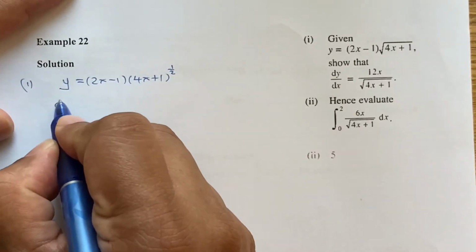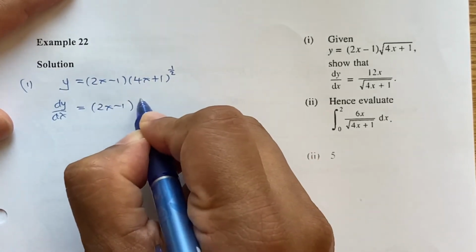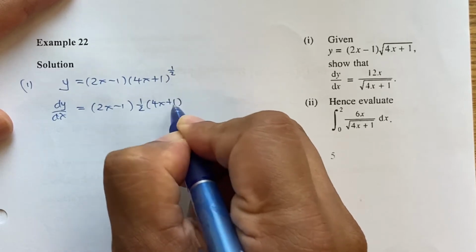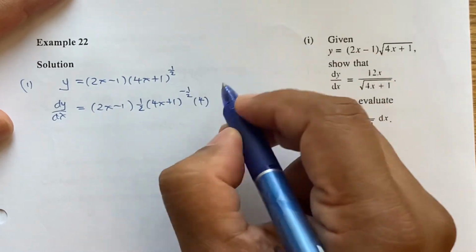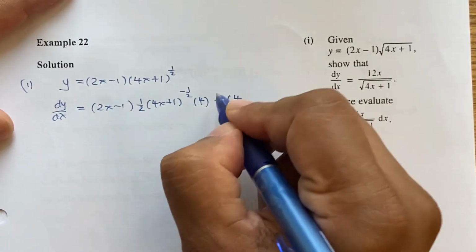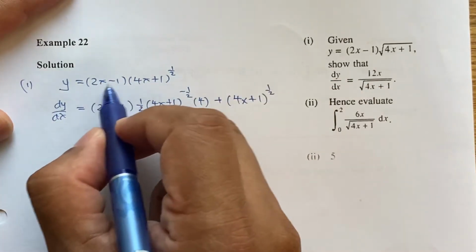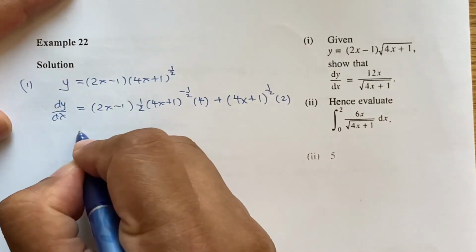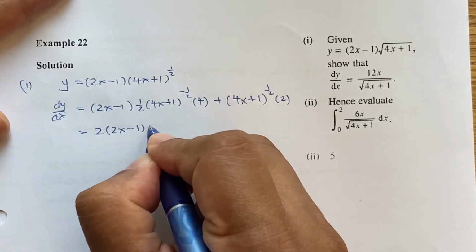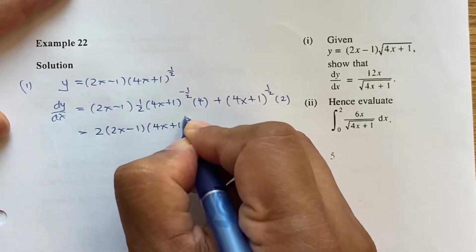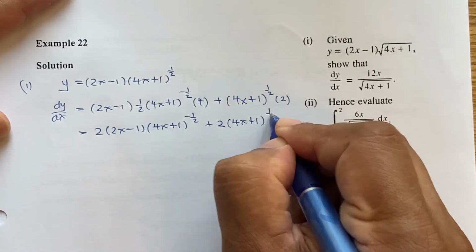This is a product function, so I'm going to use the product rule. I'm going to take the first function and differentiate the second function. Half minus 1 will be negative half, and there's a chain of 4, so 4x plus 1 power negative half, and differentiating 2x minus 1 gives us 2. When we simplify, we have (2x minus 1) times 4x plus 1 power negative half, plus 2 times 4x plus 1 power half.